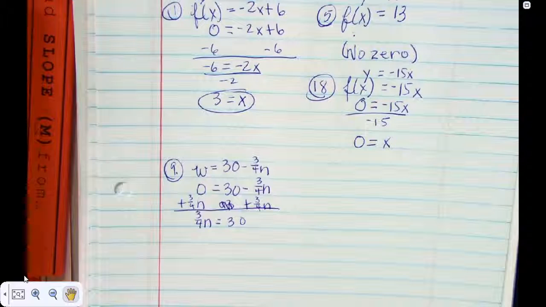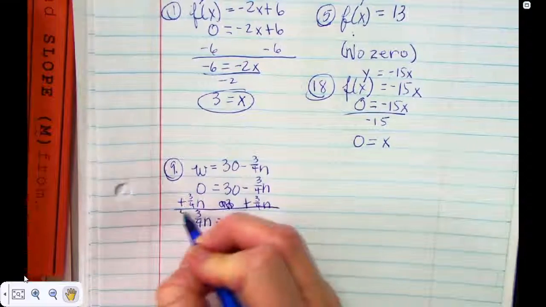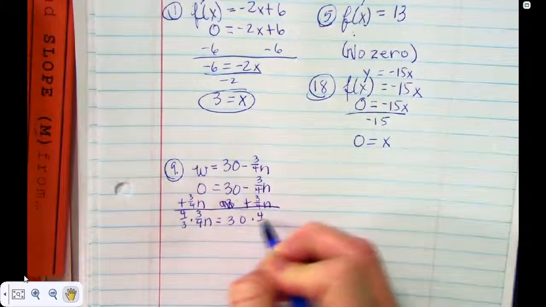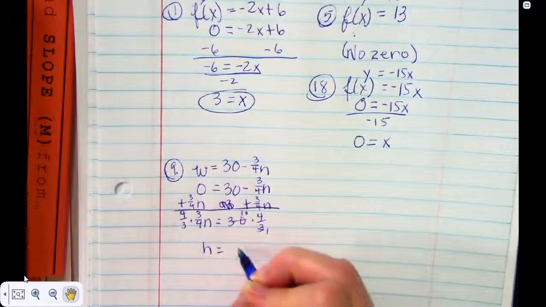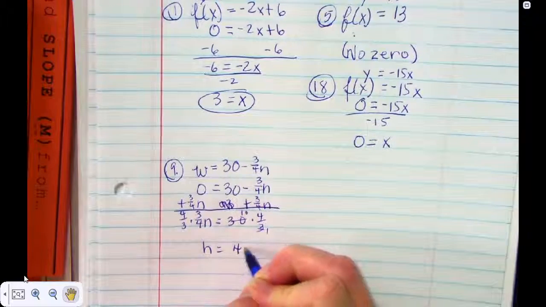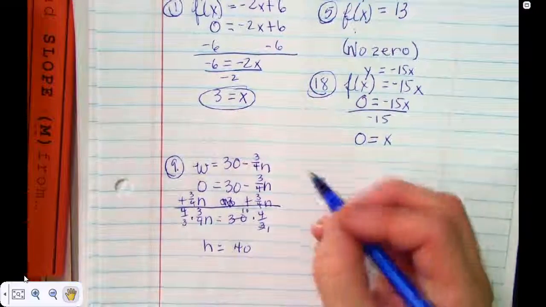Now what? Now we're going to multiply by 4/3, aren't we? So n equals what? 40? N equals 40? Yes. So he's going to deliver 40 newspapers, and then his bag will be 0.